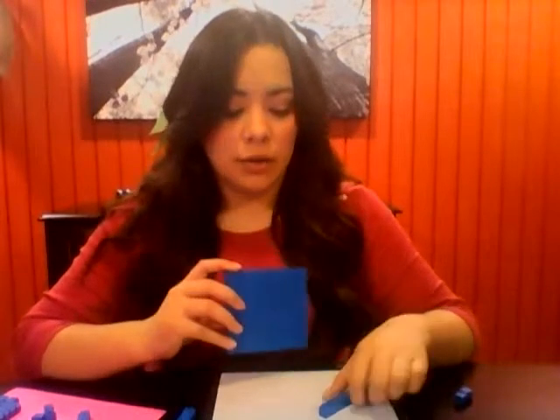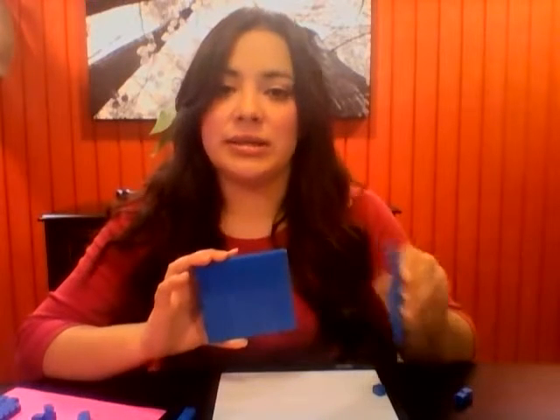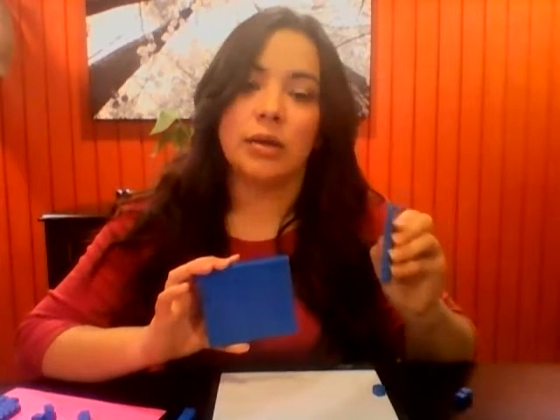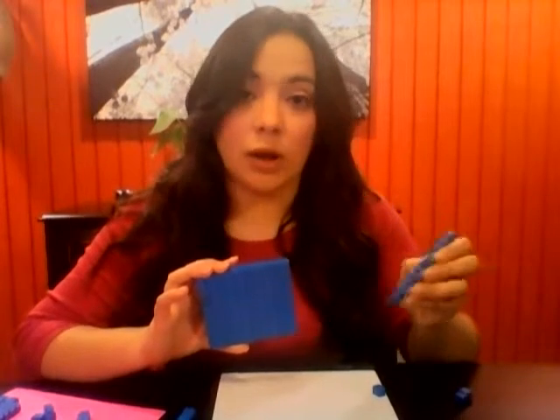And then I would explain to them that this hundred block would be the hundreds place because it contains 10 of the tens block or long block, which would equal 100.